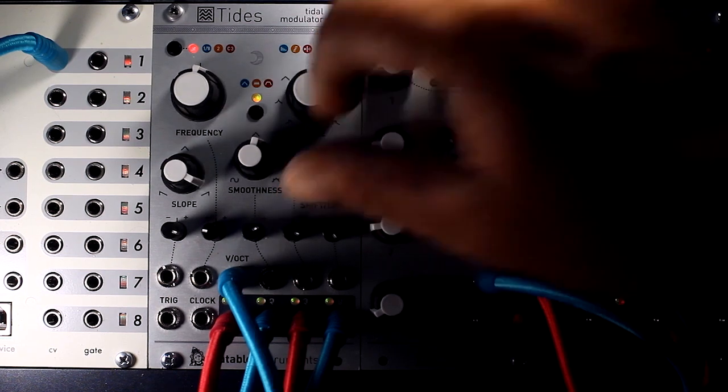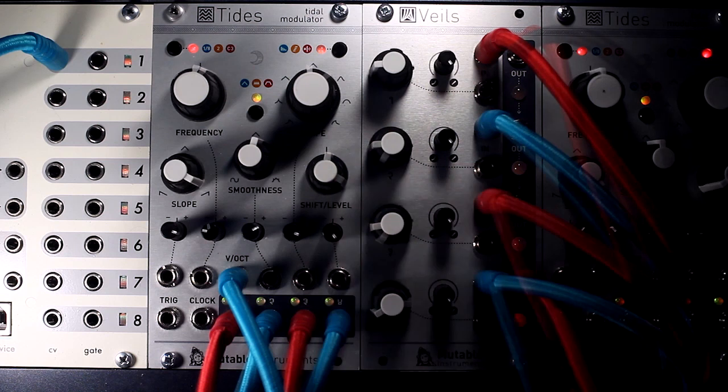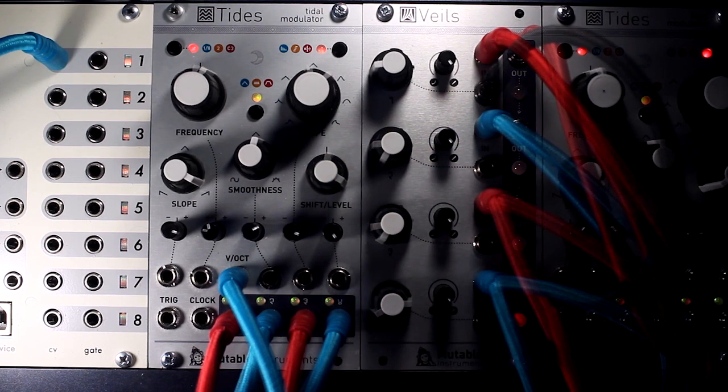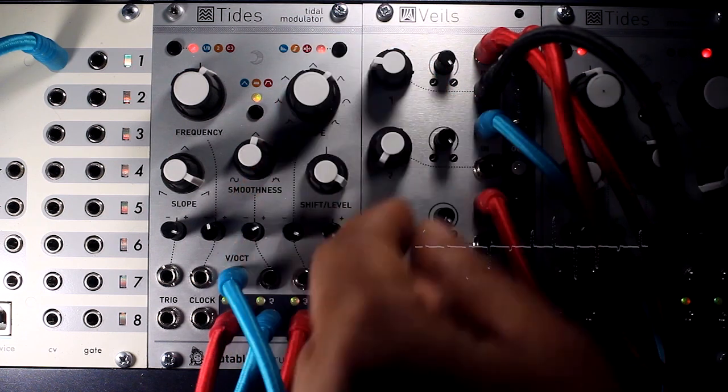But another thing you can do with this mode is maybe use one oscillator to modulate another, so that you can get those FM sounds, whether you modulate the output or the pitch, or both. It will always sound interesting.